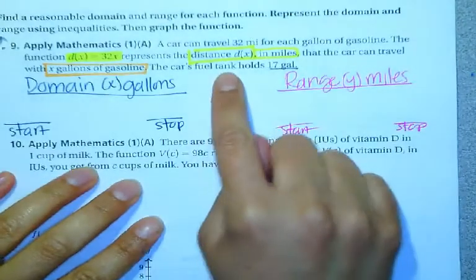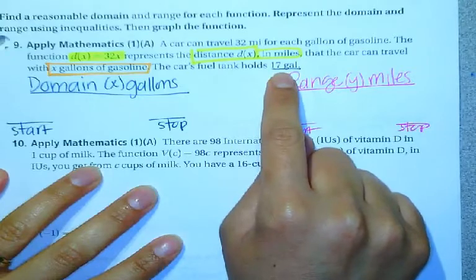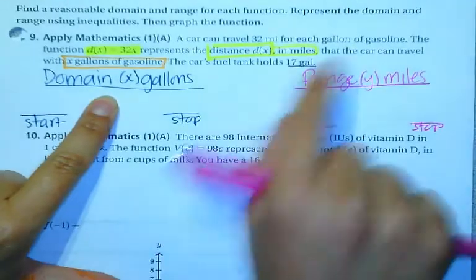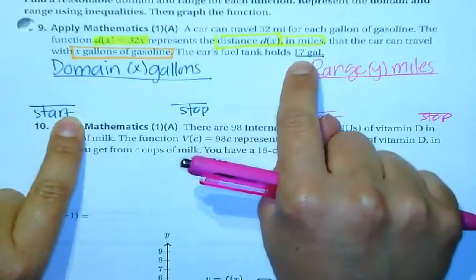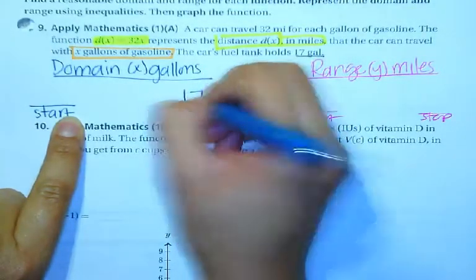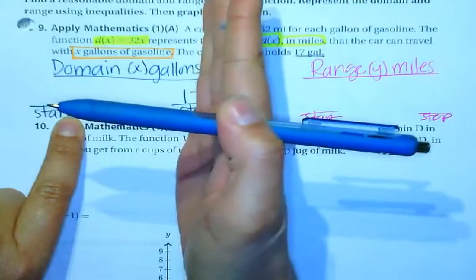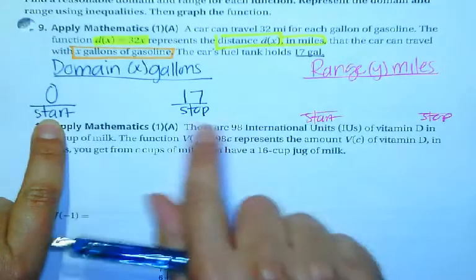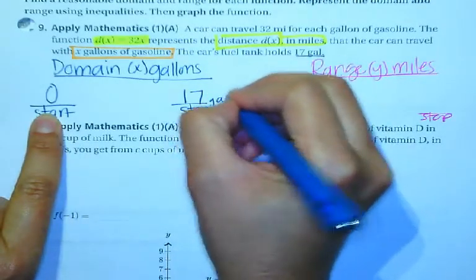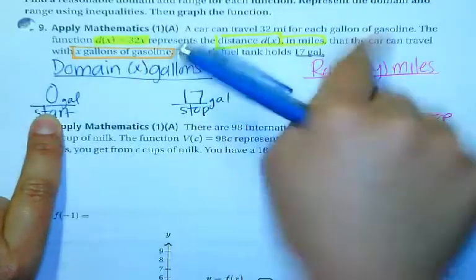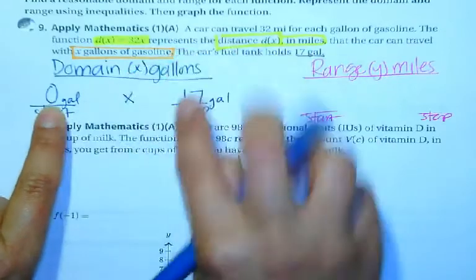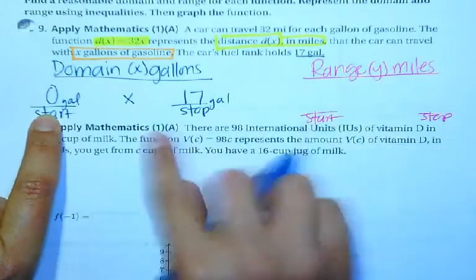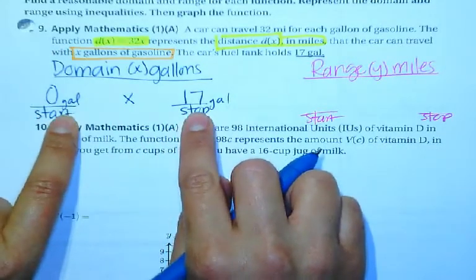Okay? Over here they tell me that the tank holds only 17 gallons. Remember, my domain is in gallons, so they already gave me the border, or the start and stop, for the domain. If it only has 17 gallons, that means that's it. That's the border, 17 for domain. And obviously when you start it, 0 miles, or 0 gallons, I'm sorry. So you can go from 0 gallons to 17 gallons in this situation. And x would be in between that. You can use from 0 to 17 gallons of gasoline in this situation. So I have my borders, or my start and stop, for domain.